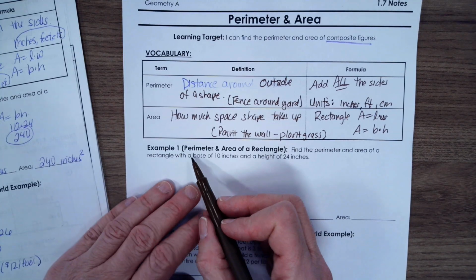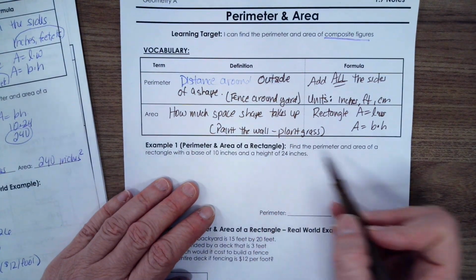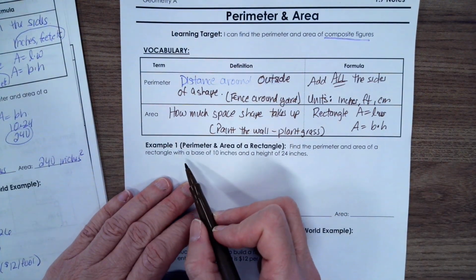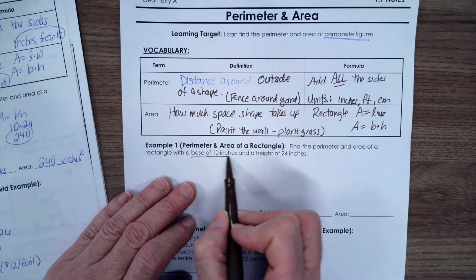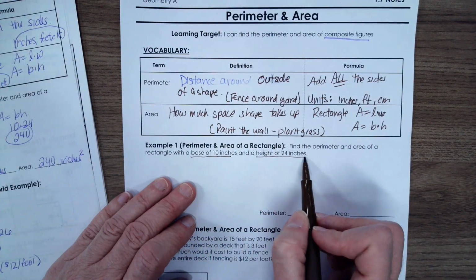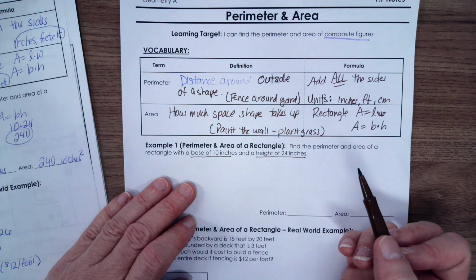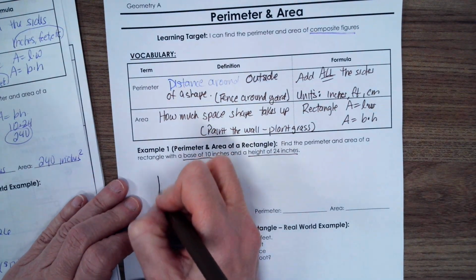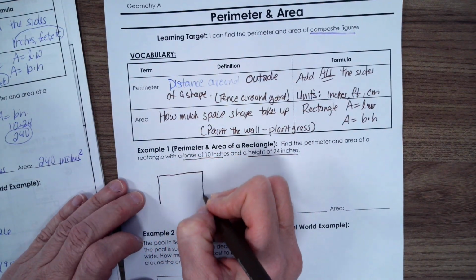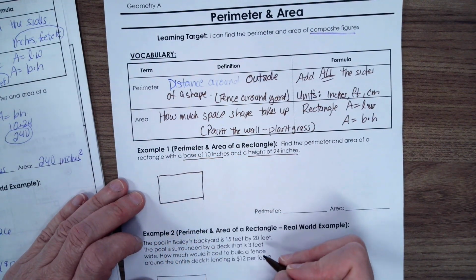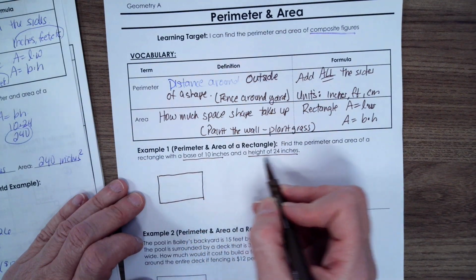Okay, so here's example 1. Perimeter and area of a rectangle. Find the perimeter and area of a rectangle with a base of 10 inches and a height of 24 inches. Okay, so the first thing we always want to do is draw a picture. And on your homework today, you're going to be sketching pictures. Okay, base of 10 inches, height of 24 inches.